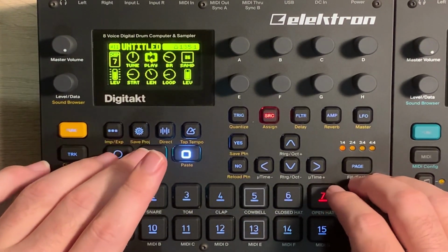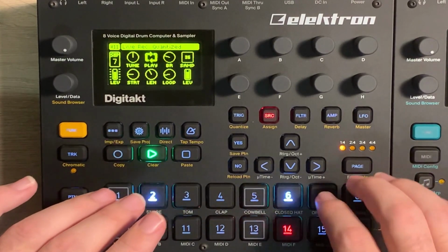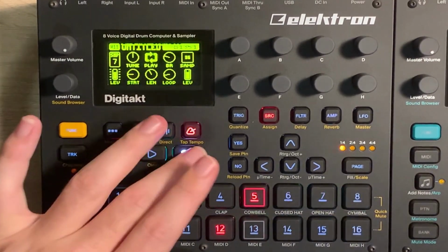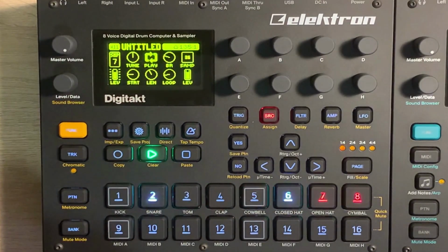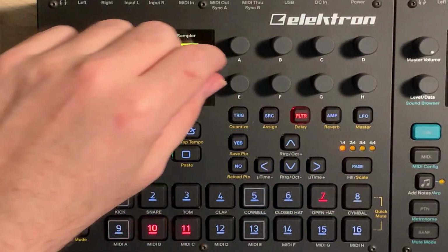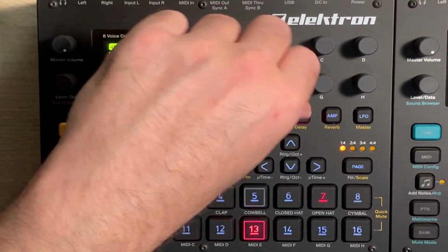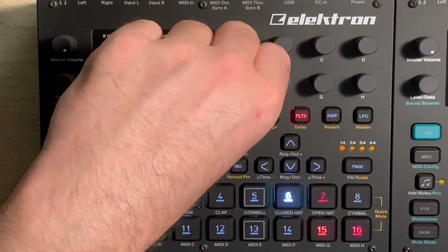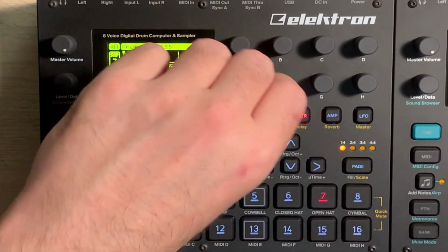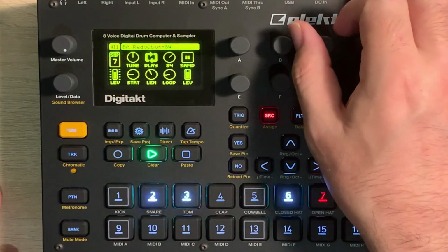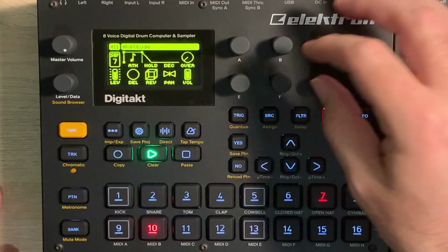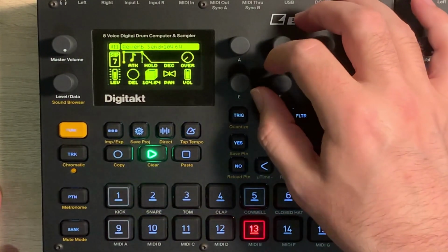Okay, let's do it. Awful timing as usual. Maybe a little bit more bit reduction. No. Reverb.